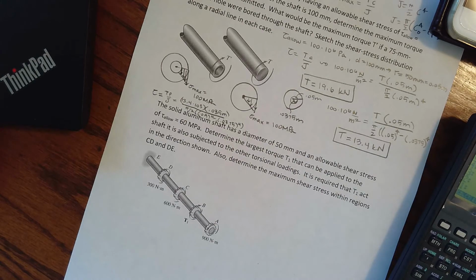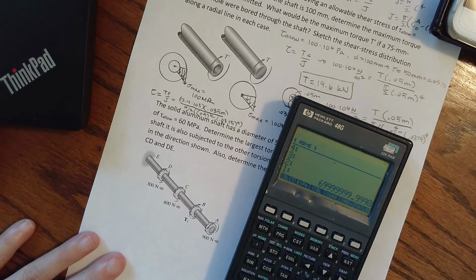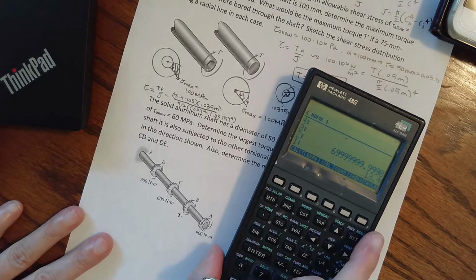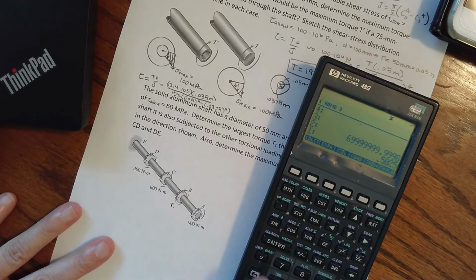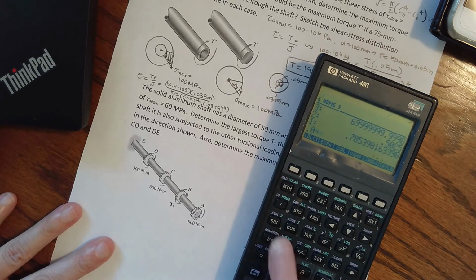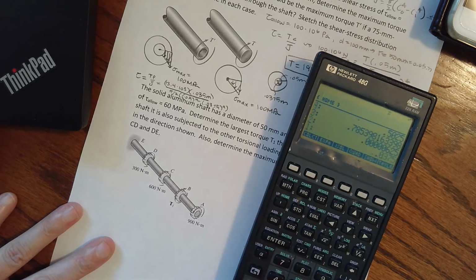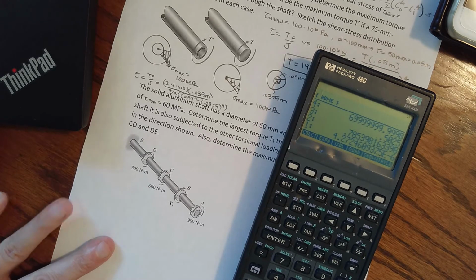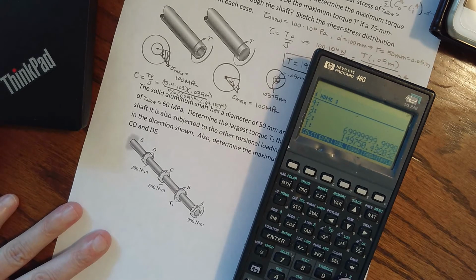I get 69. We're just going to call that 70, but let's just make sure. So I should have 13.4 times 0.0375 times, and then we have pi over 2 times 0.05 to the fourth minus 0.0375 to the fourth.